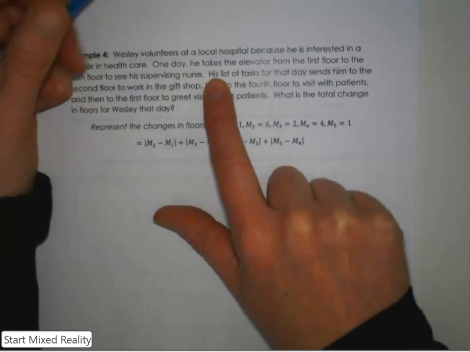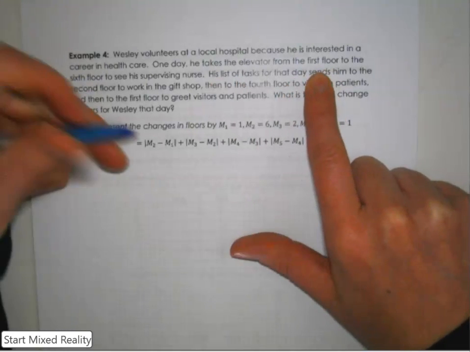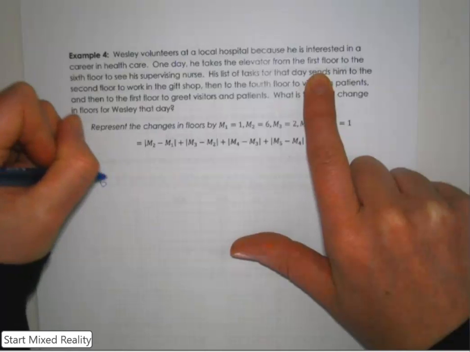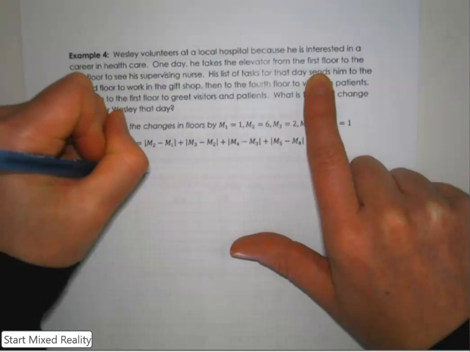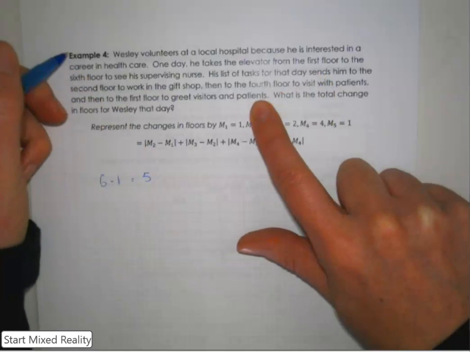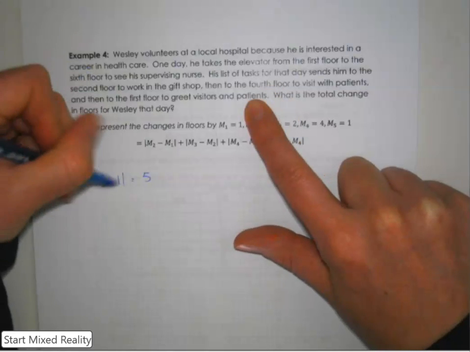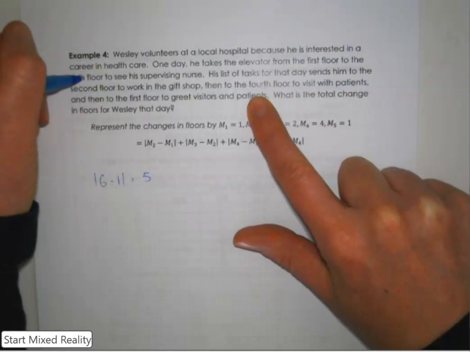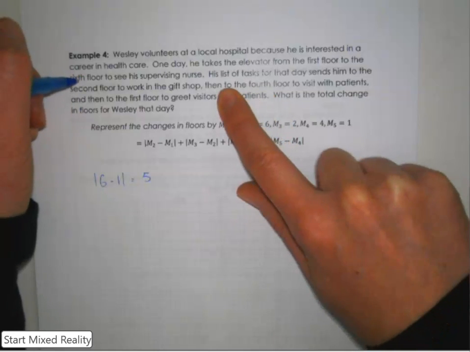So all I did was say, okay, he takes the elevator from the 1st floor to the 6th floor. How many floors of a change is that? It's going to be the 6th floor minus the 1st floor, which is 5 floors. And then we can put absolute values around it because we want to know his total change. So if he ever goes negative, we don't want that to affect it.